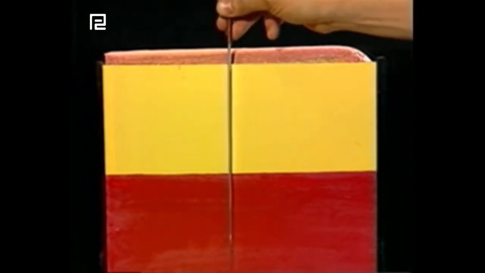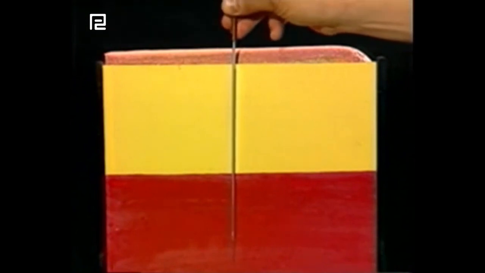Then lift the needle heavily and thrust the needle lightly 6 times at the deep level.